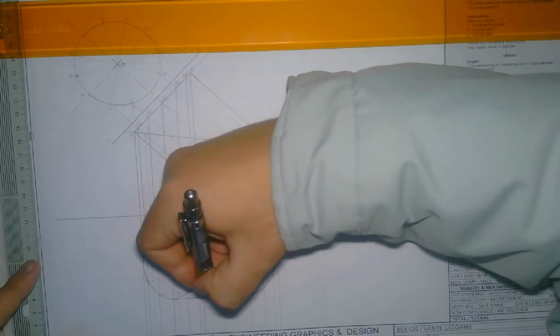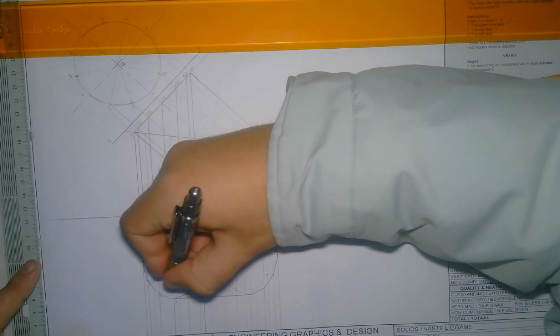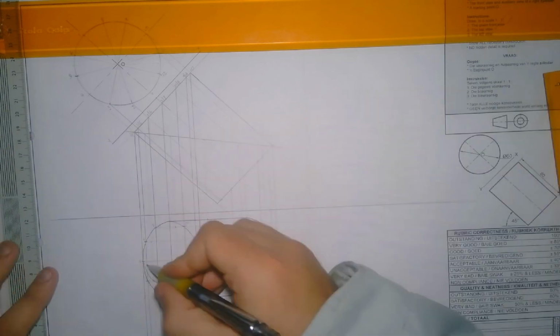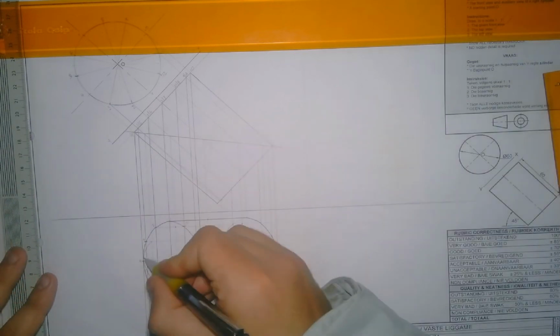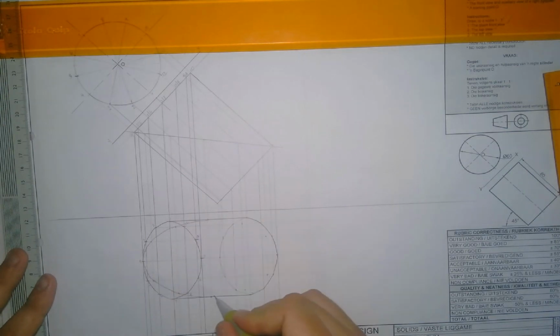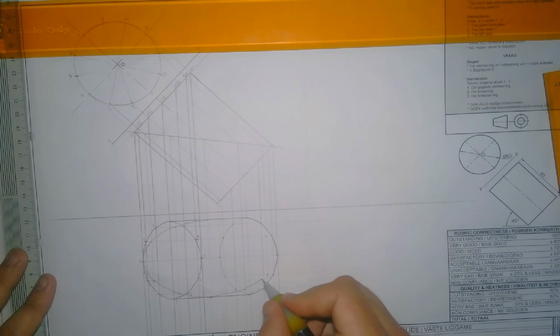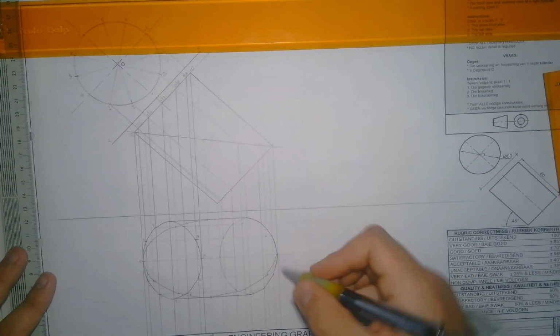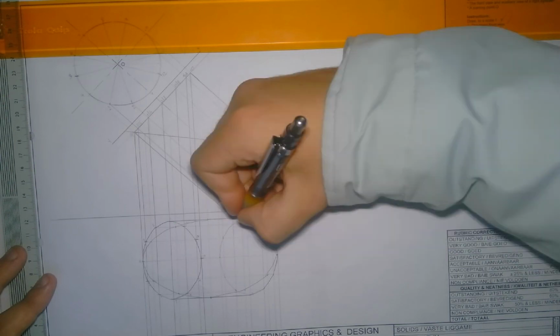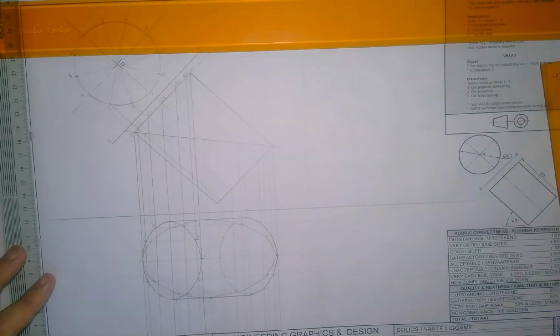Then I'll just go and basically draw in what my cutting plane looks like.